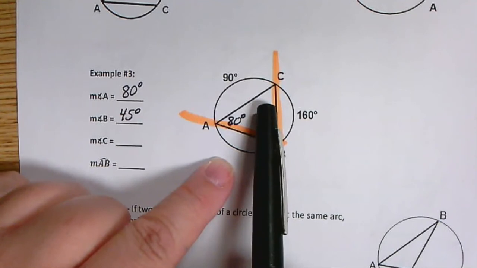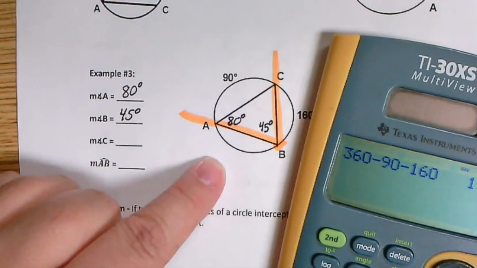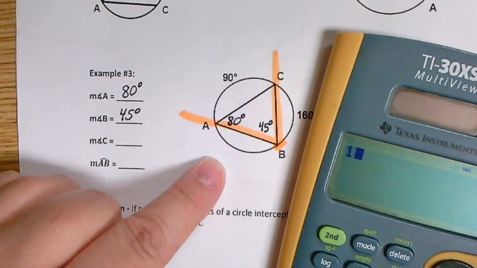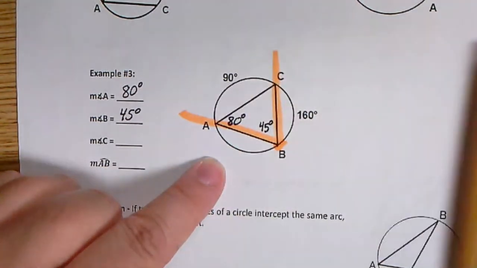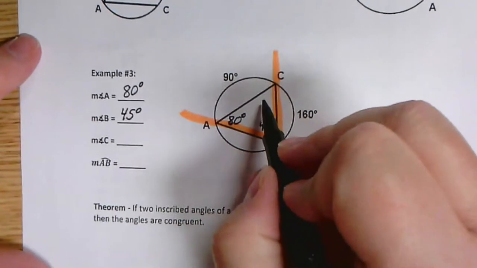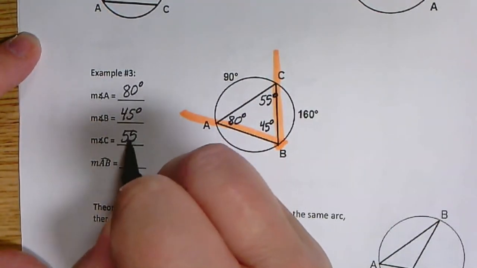The other way is, this is a triangle, and the angle measures of a triangle have to add up to 180. So 180 minus 80 minus 45 gives me 55 degrees for the measure of angle C. So there's that.